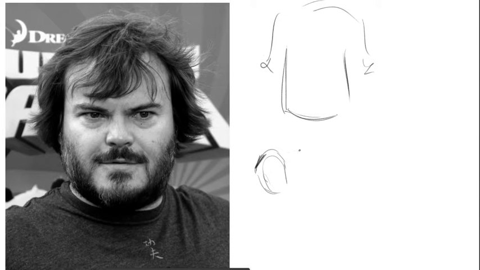So you're going to have to find where your light source is and recognize this object as a darker object. And because it's a darker object, his hair is going to go from black to mid-value back down to black.